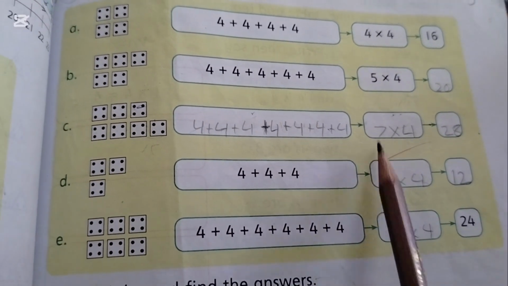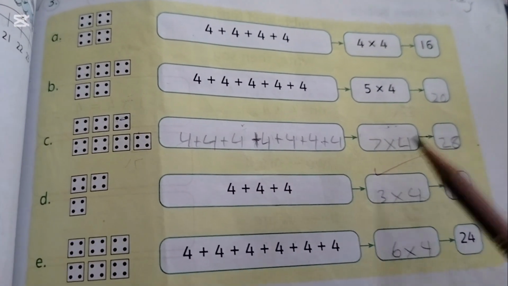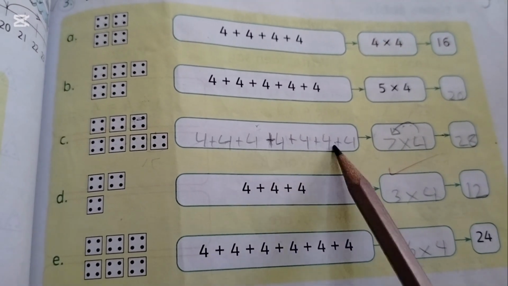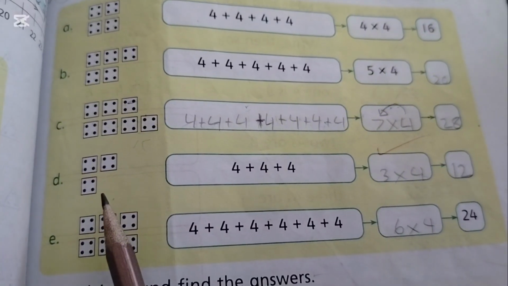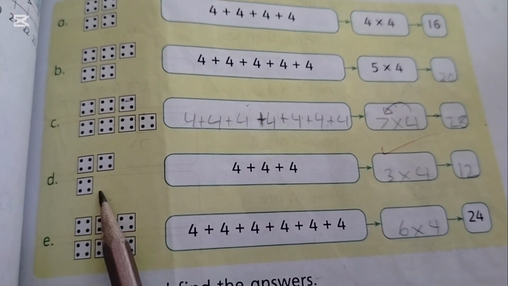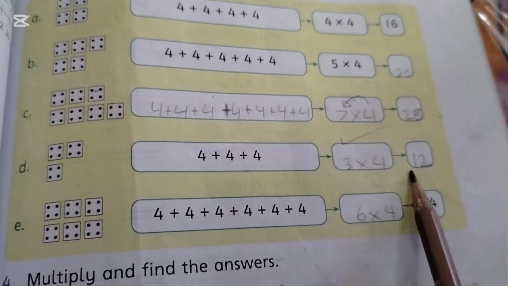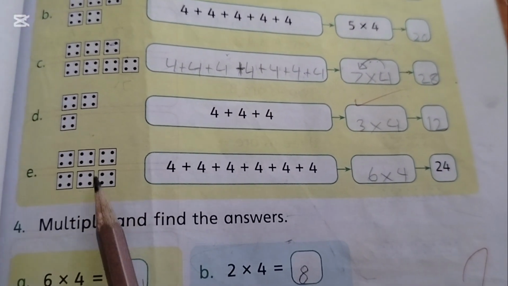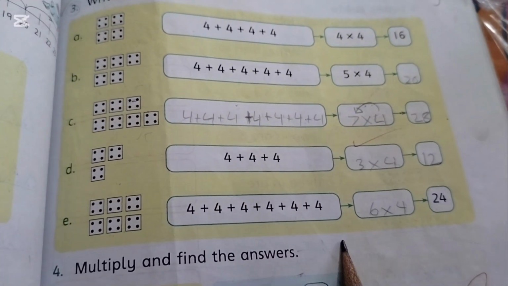So we can write it in the form of multiplication as 7 times 4 is 28, or we can write 4 added 7 times with addition signs. In the next picture there are 3 boxes, and each box contains 4 dots, so 3 times 4 is 12. Next we see 6 boxes and each box contains 4 dots, so 6 times 4 is 24. In this way we complete this column of boxes.